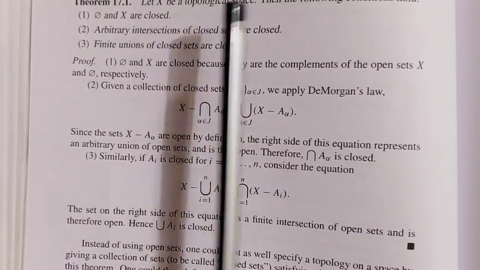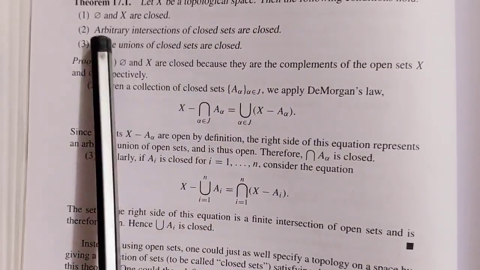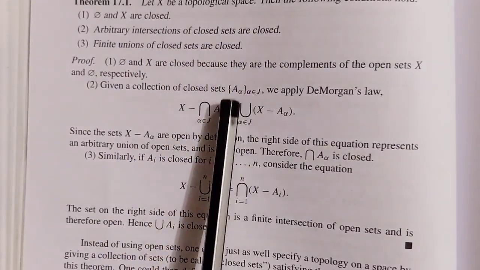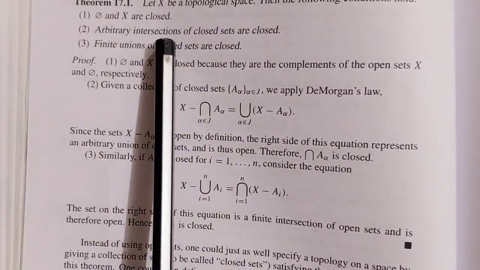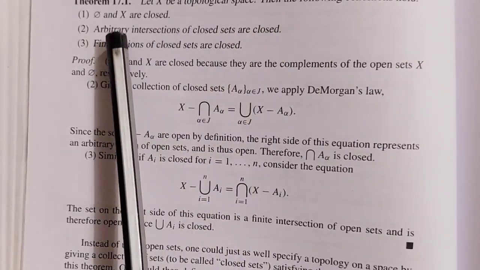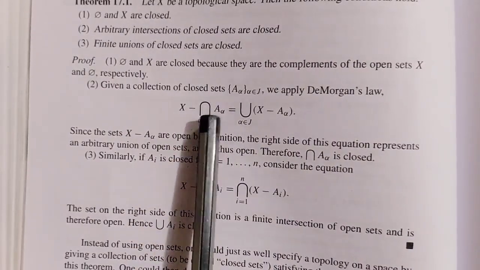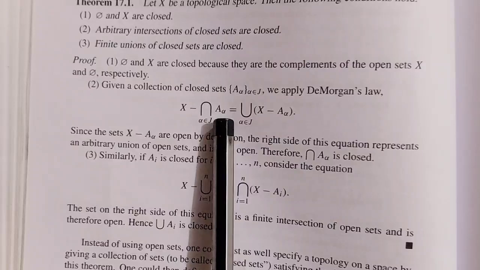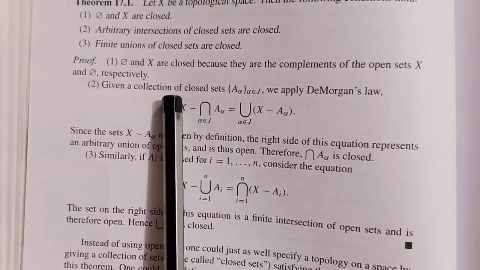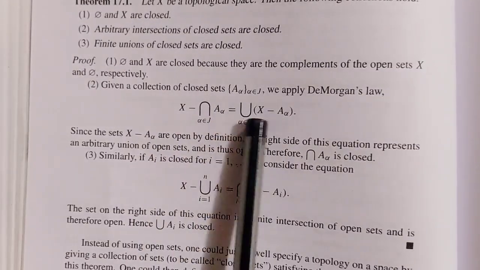You have to prove that it is closed, which is nothing but its complement being open. You cannot say it is closed directly, so you have to say the complement is open. So X minus the arbitrary intersection of all the elements A alpha is, by De Morgan's law, the union of X minus A alpha, with the intersection taken outside.